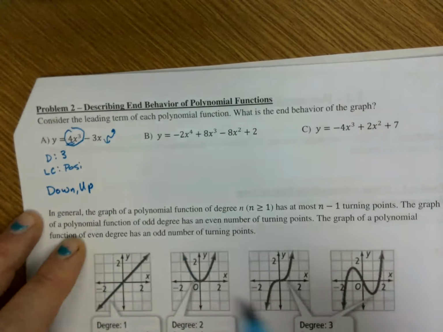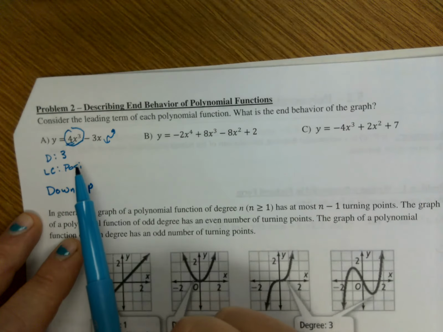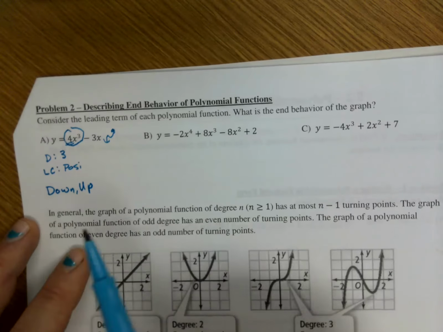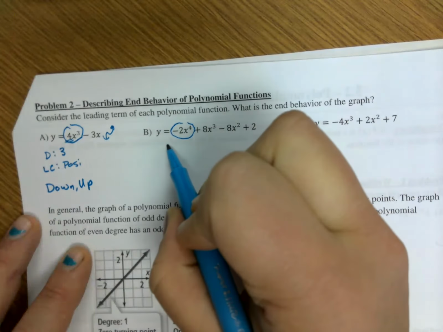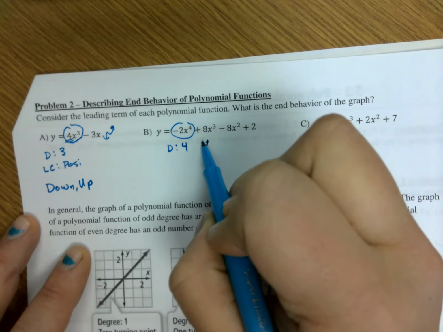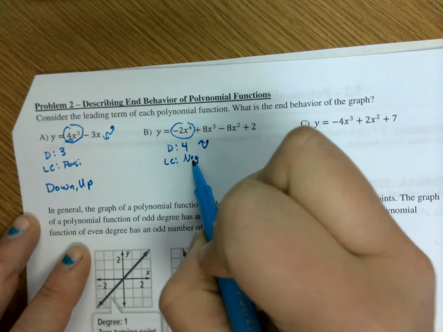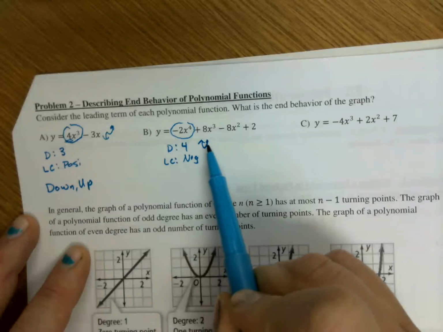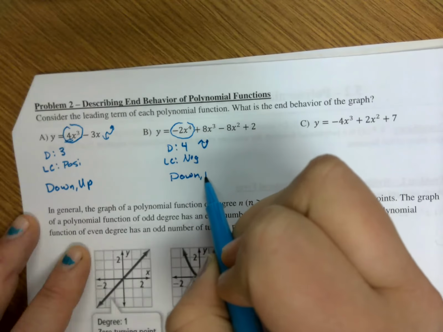So the two questions you're asking are: what's your degree, and what's your leading coefficient? That will tell you where the end behavior is going. Here, my degree is even, so that means they're pointing the same direction. My leading coefficient is negative, and that's going to flip those arrows. So that would be down, down.